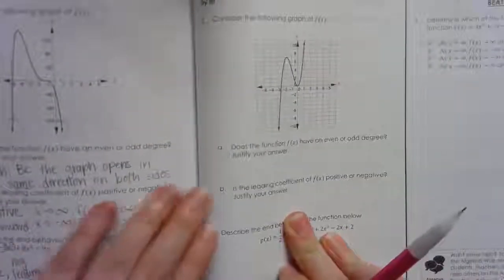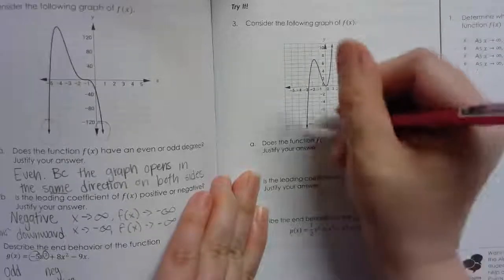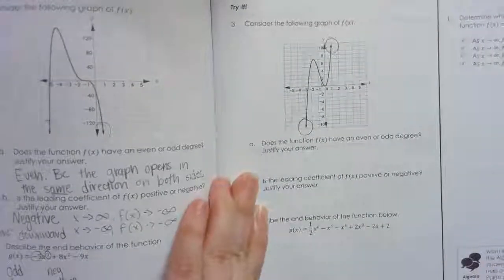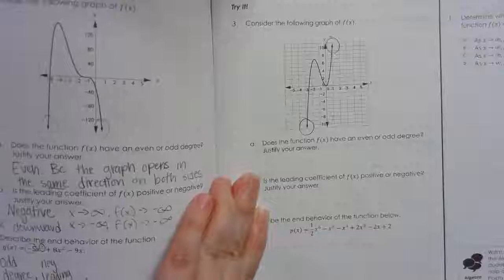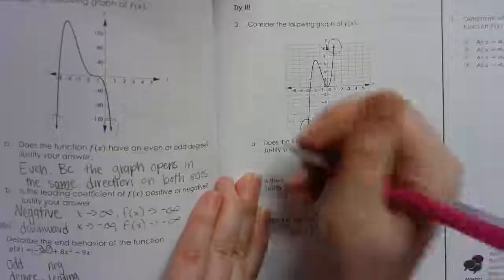Consider the following graph of f of x. So we look at this graph. Does the function f of x have an even or odd degree? Now, I notice they're pointing in opposite directions. Okay, they're pointing in opposite directions, so it must have an odd degree.